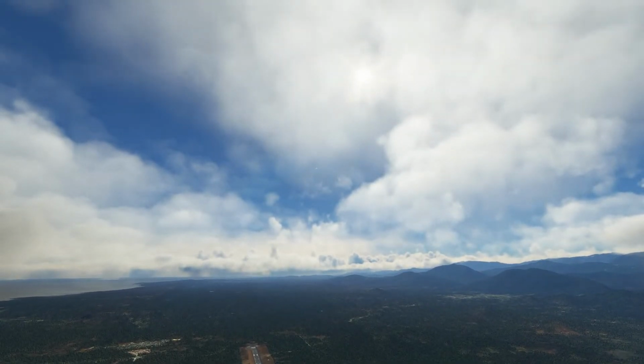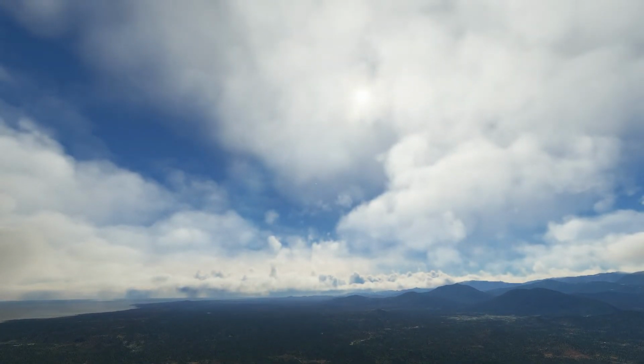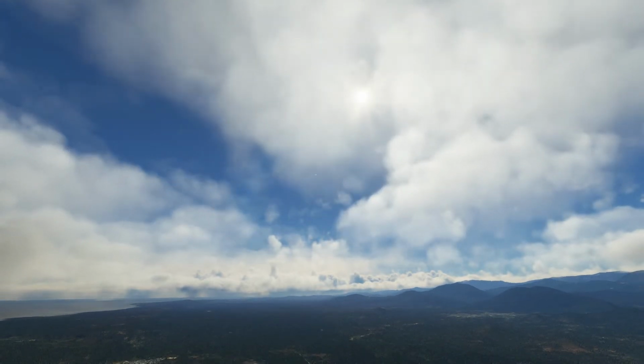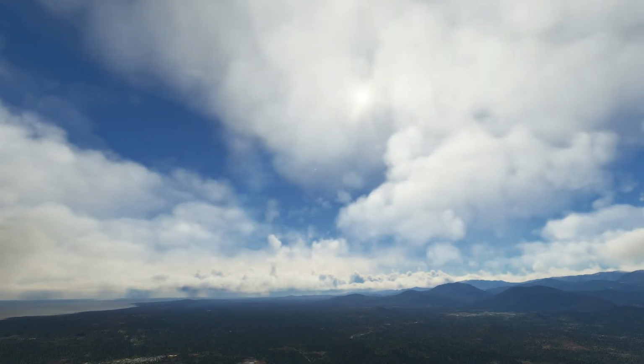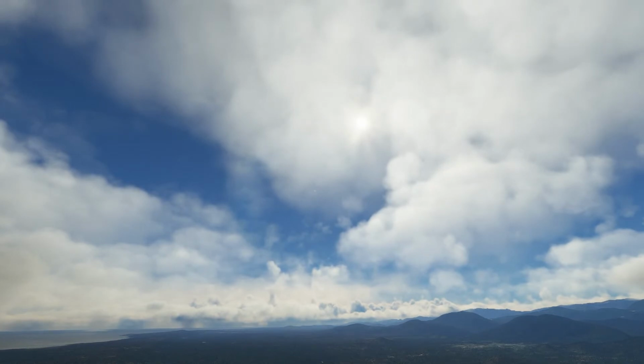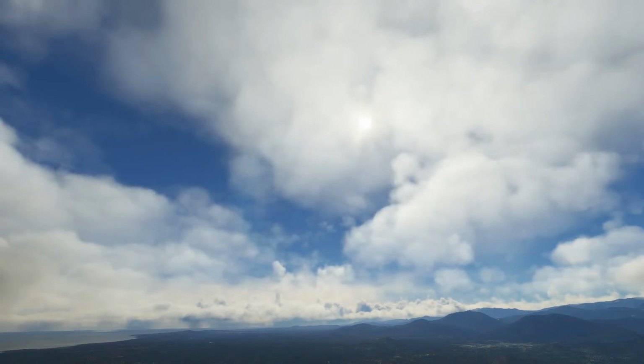Plane's gonna make a turn. I hear it. Maybe we're too far down below for us to hear it. There it is. It's making the turn now.